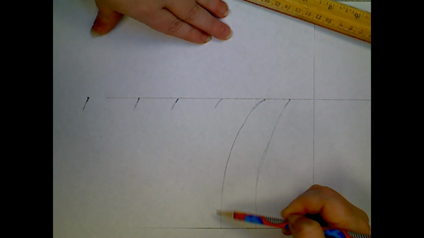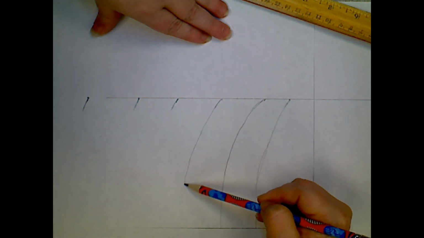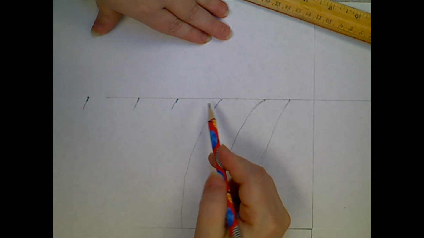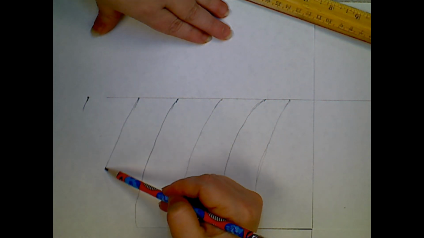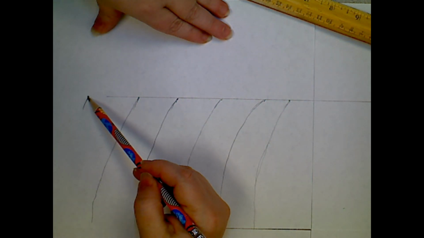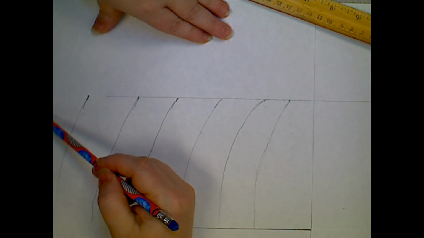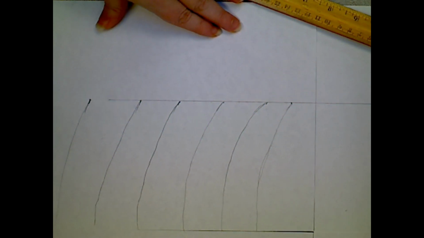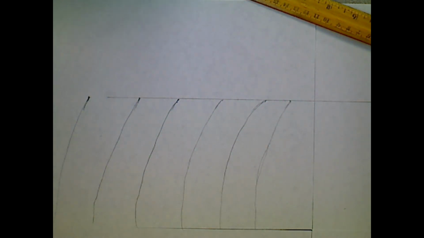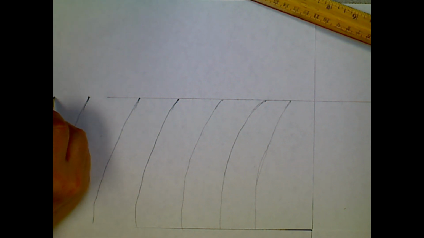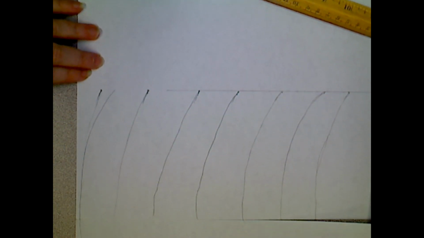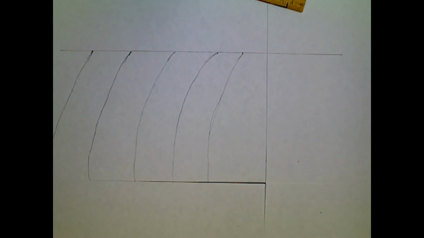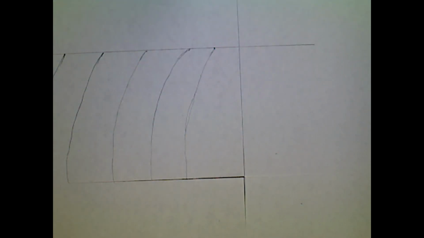So these are longitudes. And we're going to take these all the way down past the equator when we do it. So we're going to take these all the way down, and they're curved because we have a curvature of the Earth. So this outer one here should have the most curve to it. Okay, so you're going to do that all the way across your map.